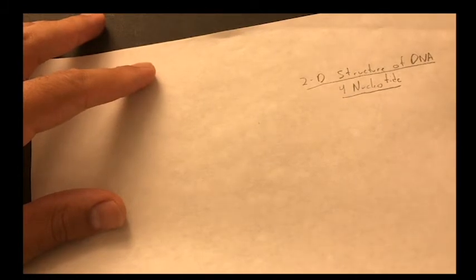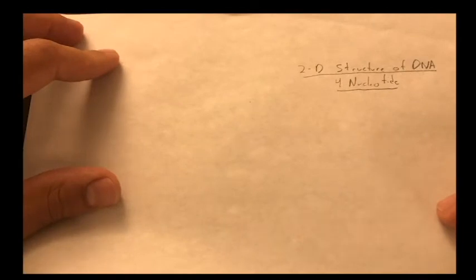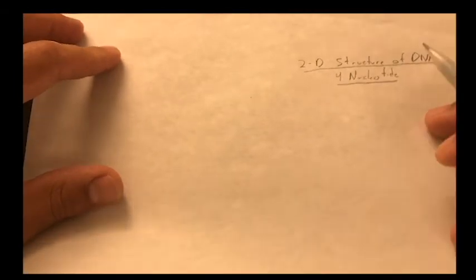And make sure too, guys, when you're doing this, to use a pencil, as it's a very complex molecule and we'll probably make some mistakes and interchange parts, so make sure you grab a pencil and a good eraser. So 2D structure of DNA, 4-nucleotide sequence.